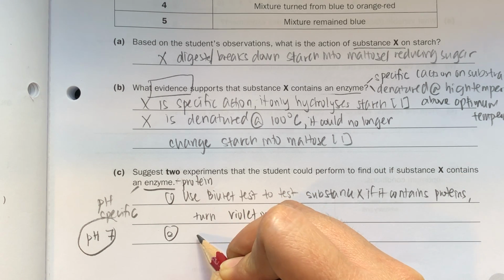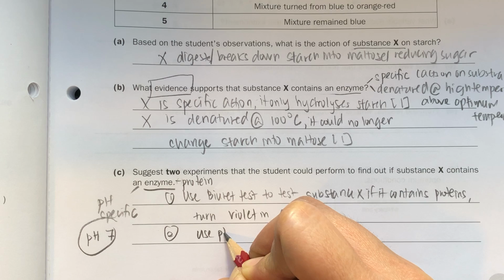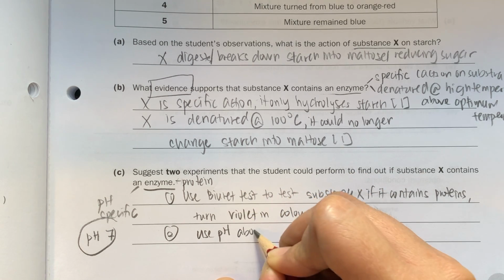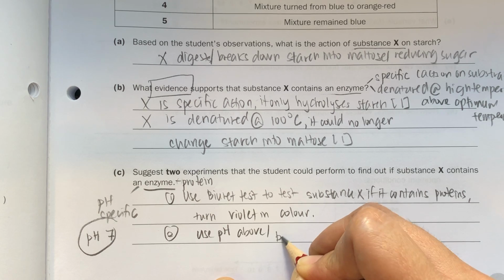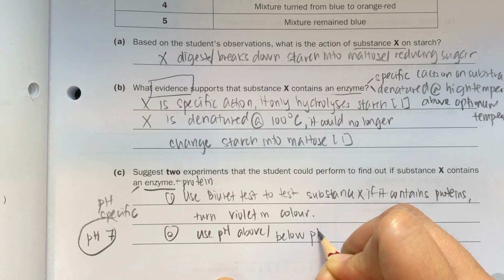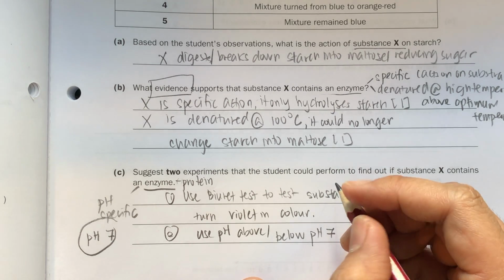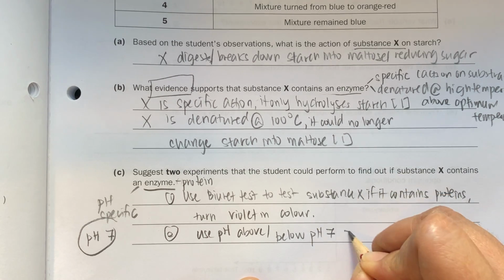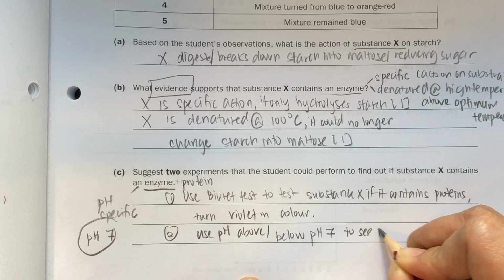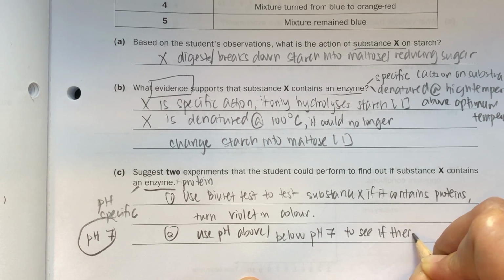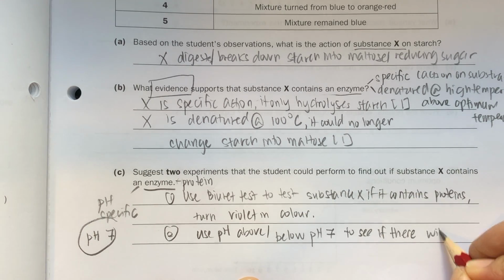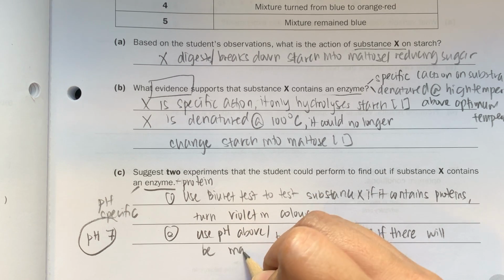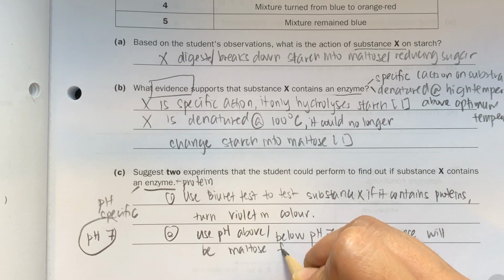Maybe use pH above or below pH 7 to see if there will be maltose formed.